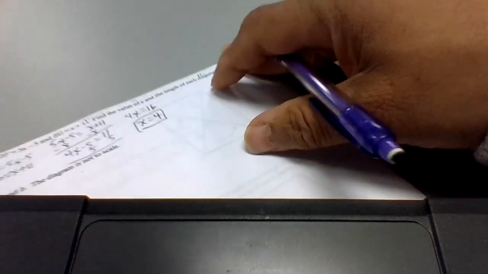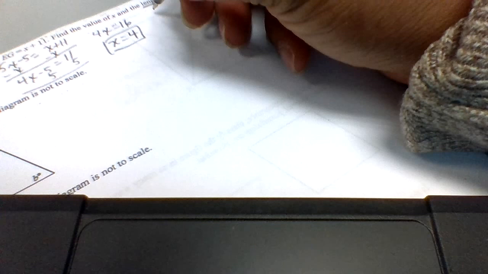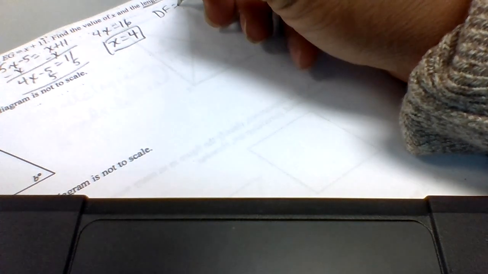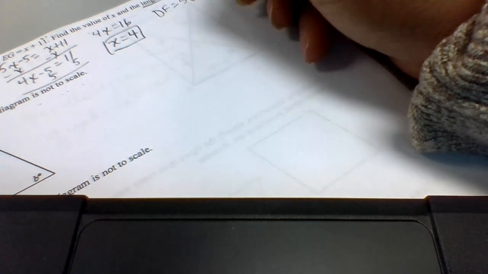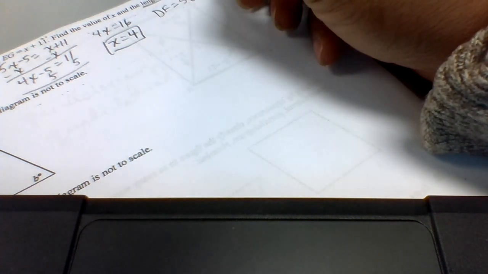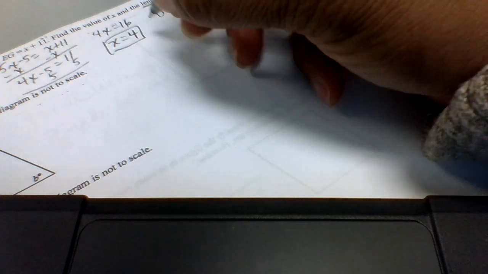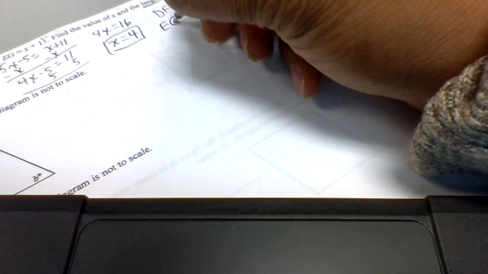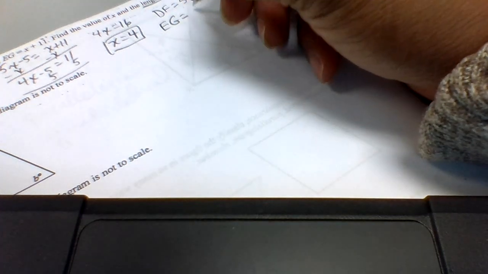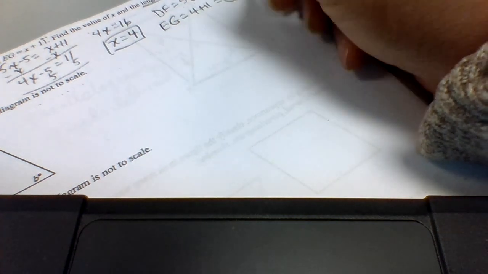All right, and then I got to find the length, coming back and reading it. So DF is going to equal 5 times 4 minus 5. 20 minus 5 is going to give me 15. And finding EG is going to be 4 plus 11, which is equal to 15. So they equal one another, so that's correct.